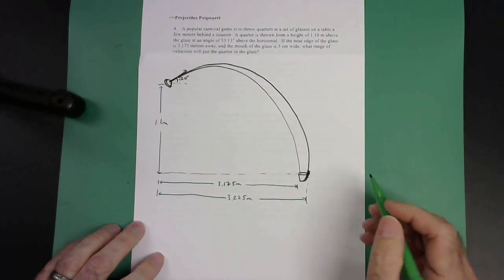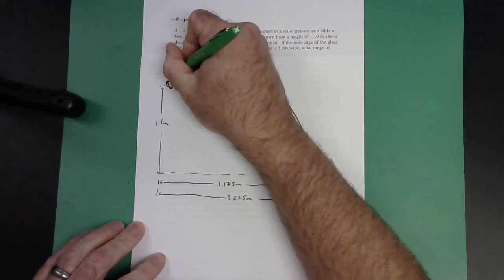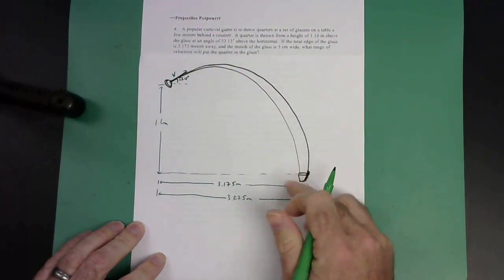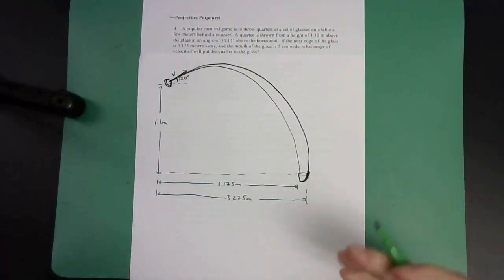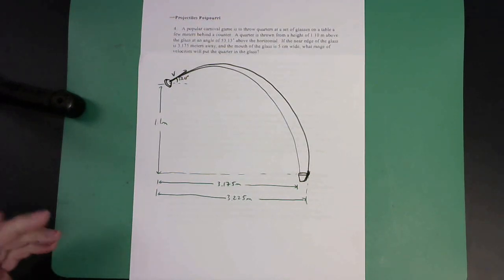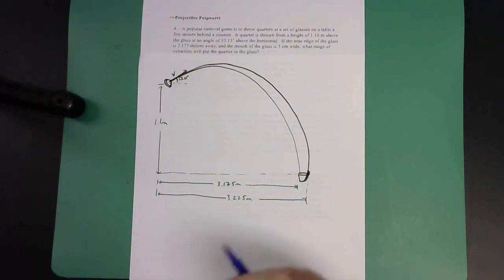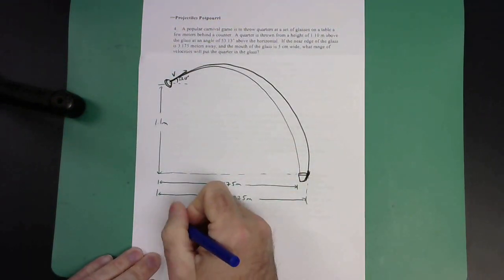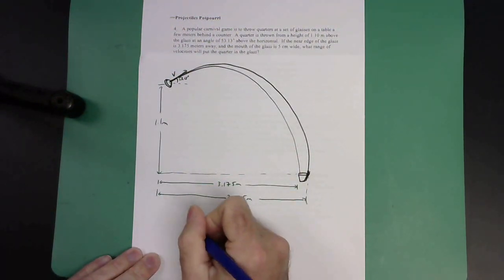So that's the setup. We want to know what the speed has to be for it to land at the near edge and the speed for it to land at the far edge, so we can see how much range of speeds we have to work with here. And so what I'm going to do is make my chart of my X and Y information. I'm going to set this up for launching to the near edge of the shot glass first.